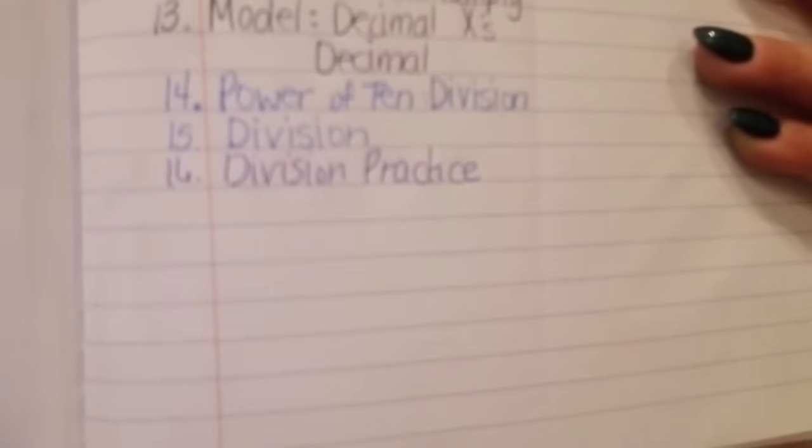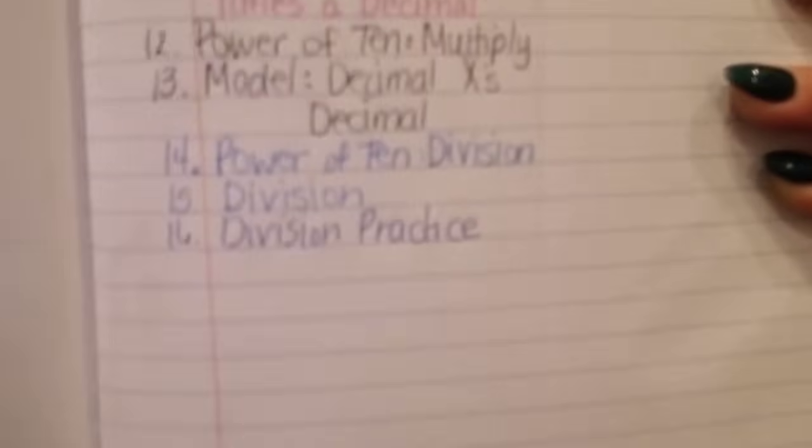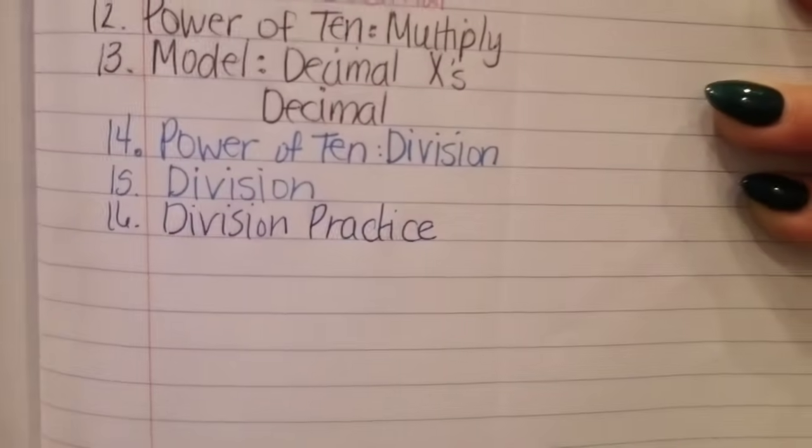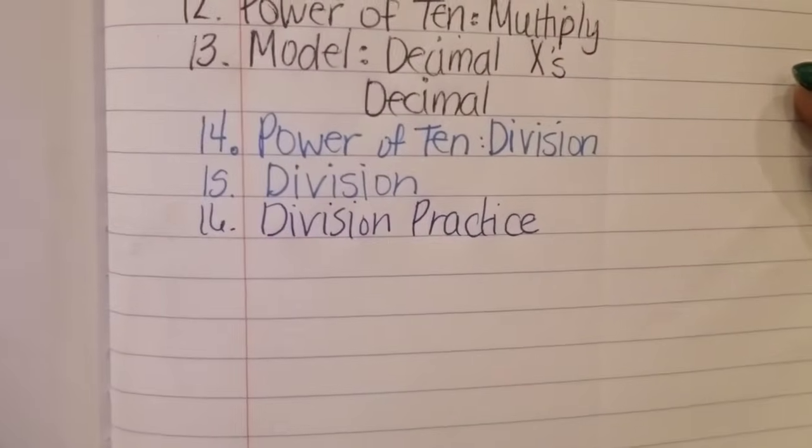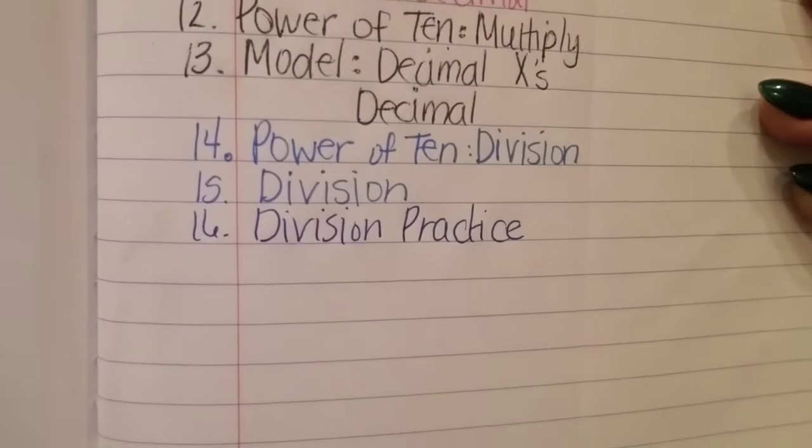Okay, so number 16, this is division practice. And this is just, guys, because division can be difficult at first. So we want to make sure that you guys have a clear understanding of what to do. Write that down for number 16.